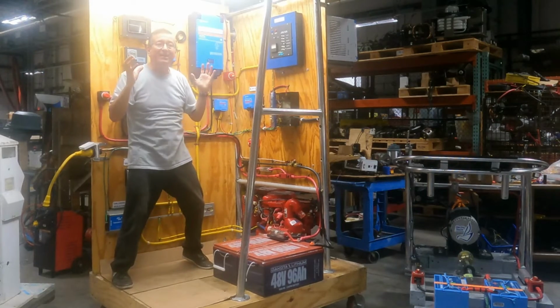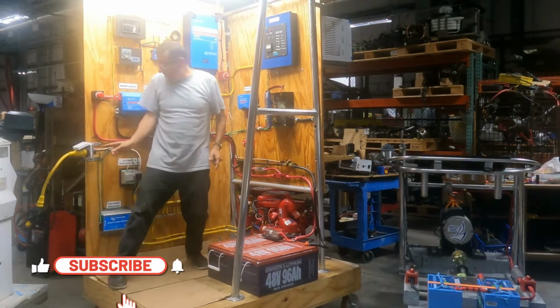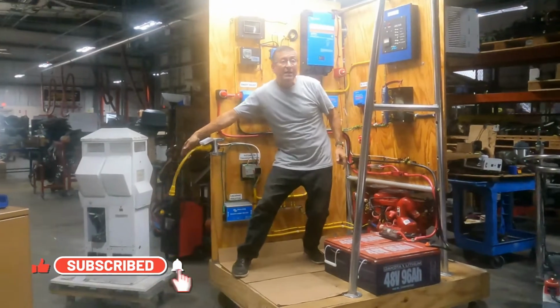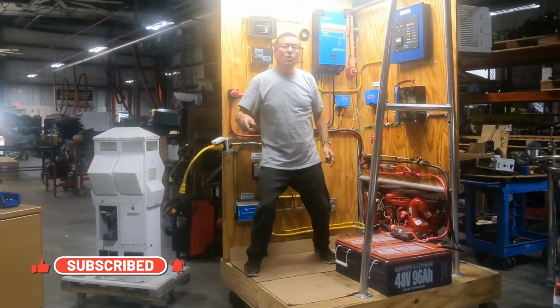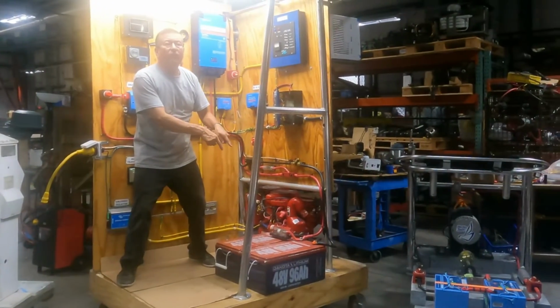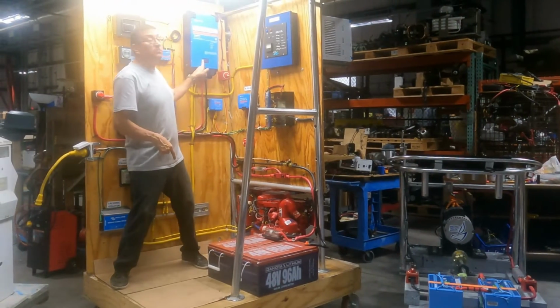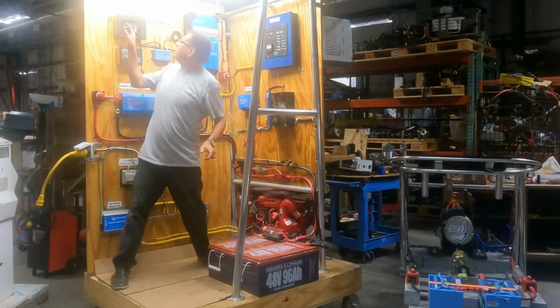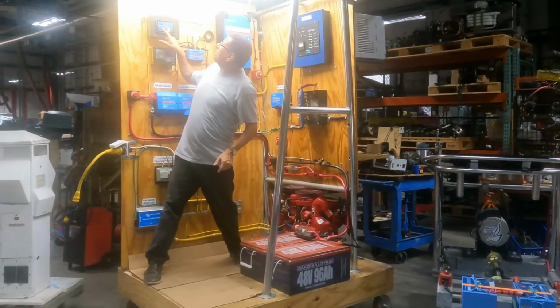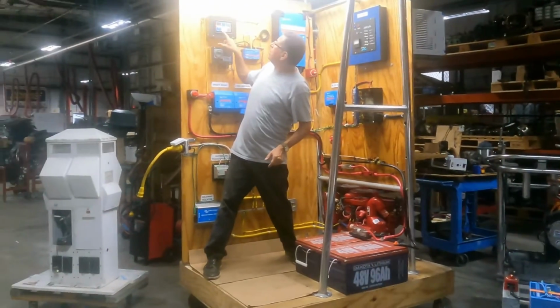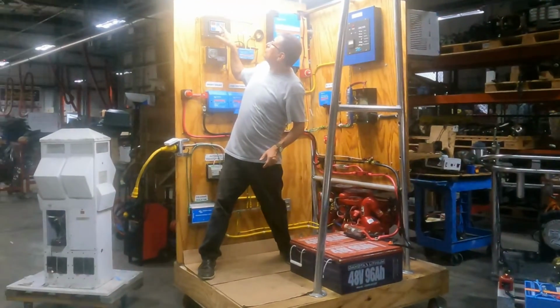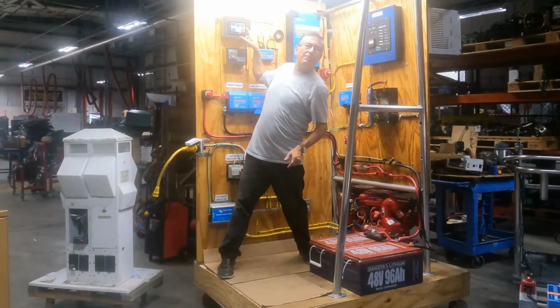It's intelligent. In this moment it is inverting. What is the meaning of that? It's suctioning power from the batteries into the inverter and producing AC power.